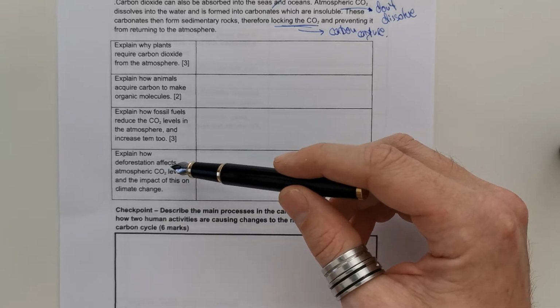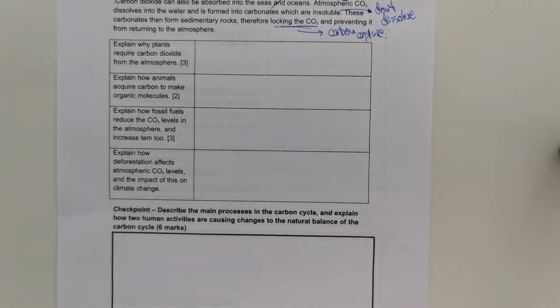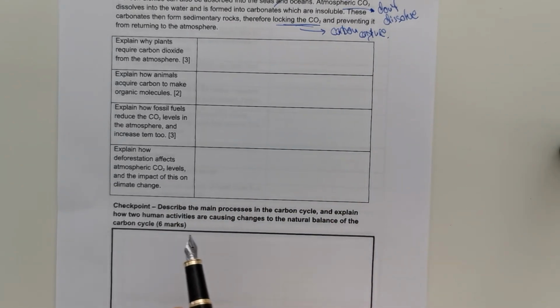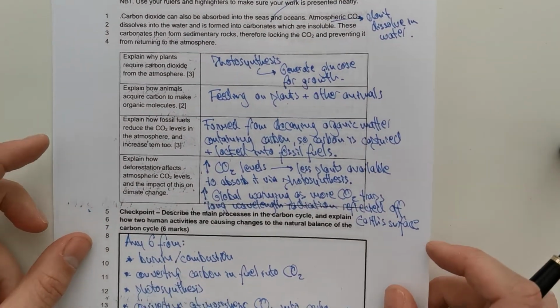Explain how deforestation affects atmospheric CO2 levels and the impact of this on climate change. And describe the main processes in the carbon cycle and explain how two human activities are causing changes to the natural balance of the carbon cycle. Right, good. So, I'm going to give you time now to pause the video and to have a look at these questions. So, pause the video, have a look, and then we'll go through the answers. Right, should have unpaused the video. So, let's have a look at some answers. So, let's start with the question at the top.